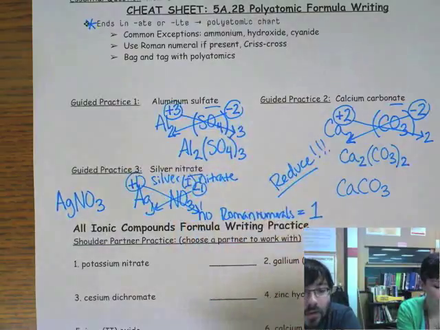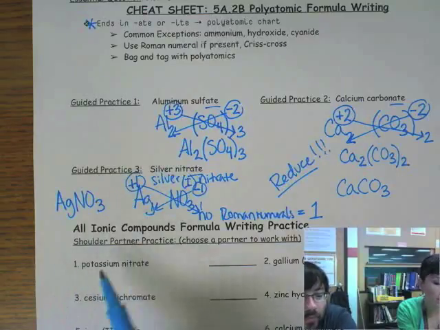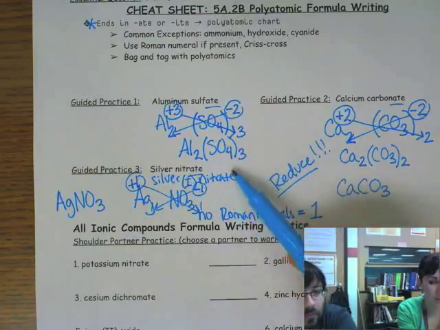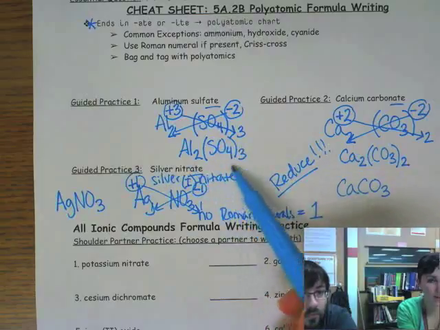All right. That seems pretty easy. It's pretty simple. Yeah. So if it's greater than 1, you're going to need a bag and tag. You put the subscript outside of the parentheses, and the parentheses tell me that the subscript applies to everything that's on the inside, right there.